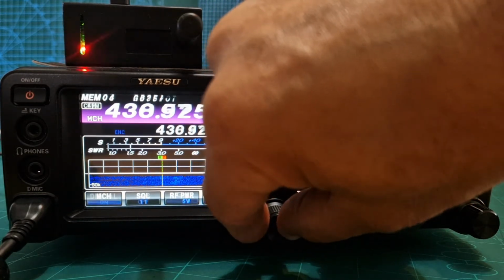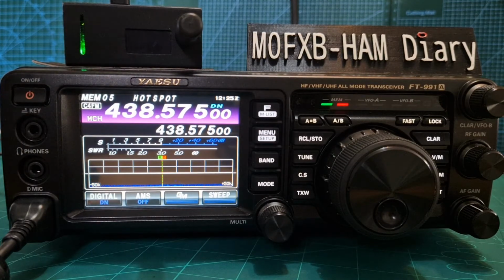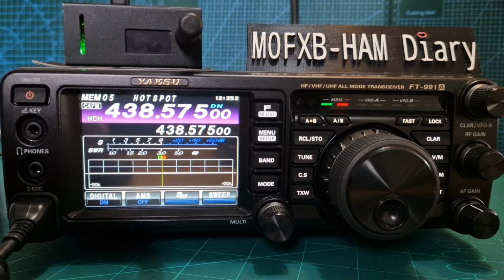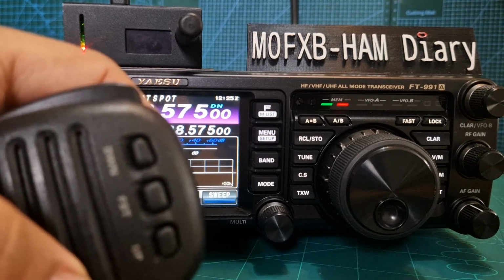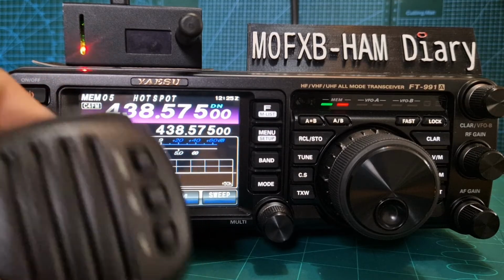We've only got a few memories in there at the moment. We are going to be using RT Systems to add lots of memories. So that's in there. If you can't change it with the multi-knob, just go up and down here on your microphone, and you can change it with your microphone.